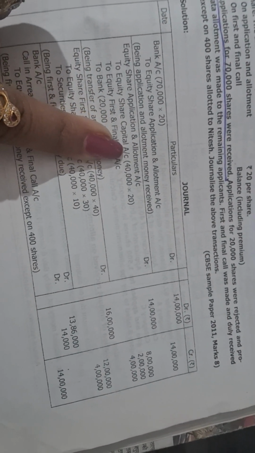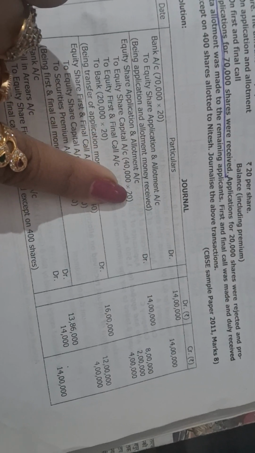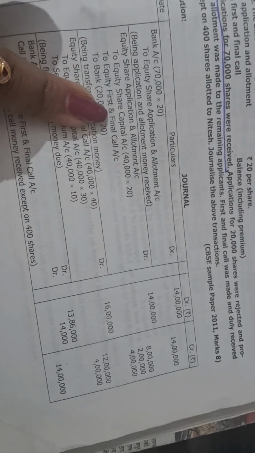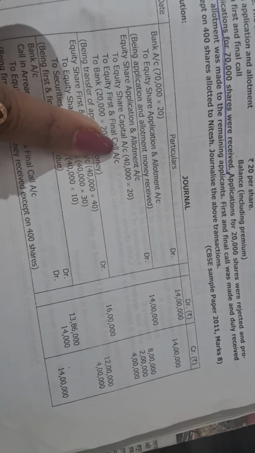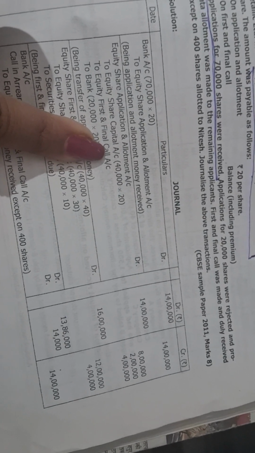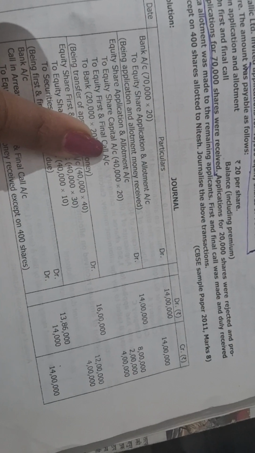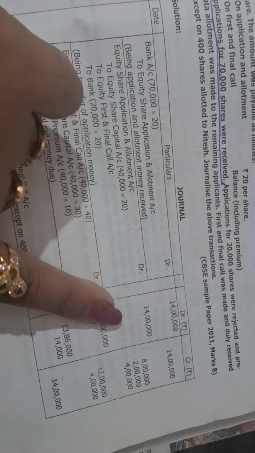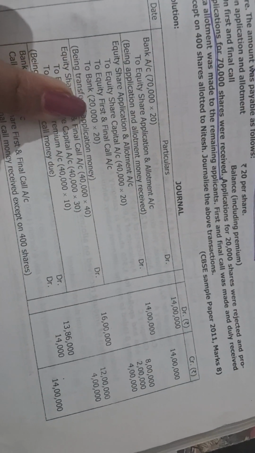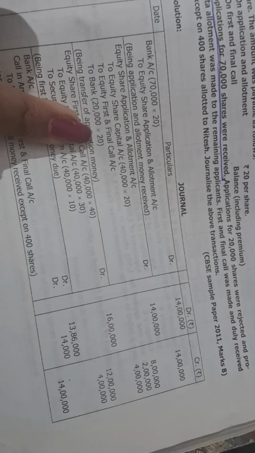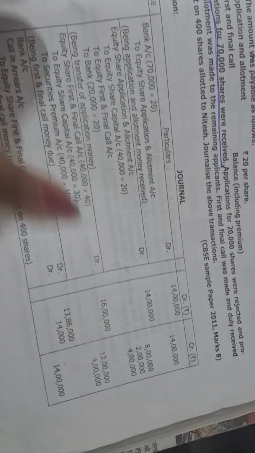Equity share capital is how much? 40,000 into 20 equals 8 lakh. To equity first and final call, the balance amount, that is 2 lakh rupees. To bank, 20,000 into 20, that is 4 lakh.